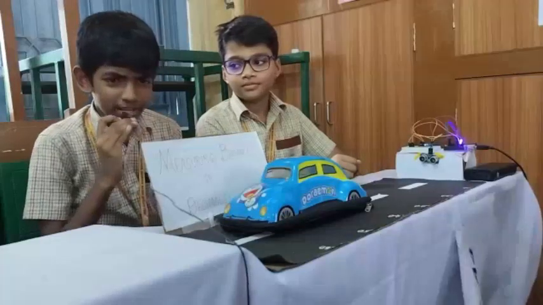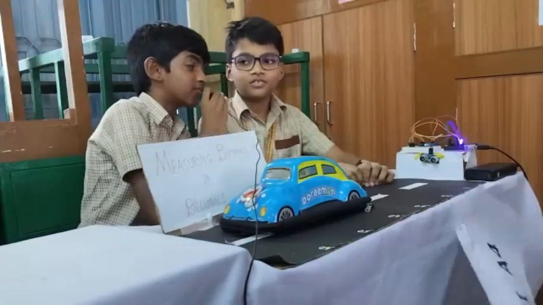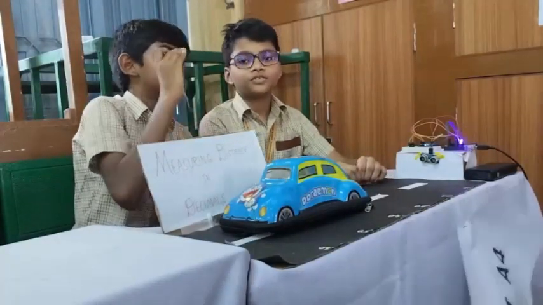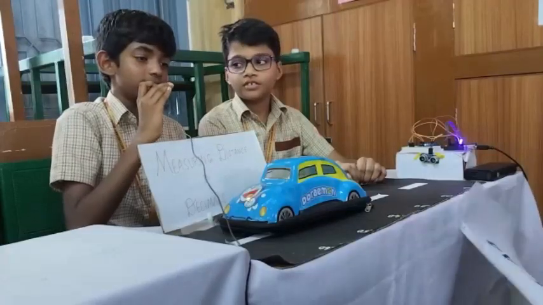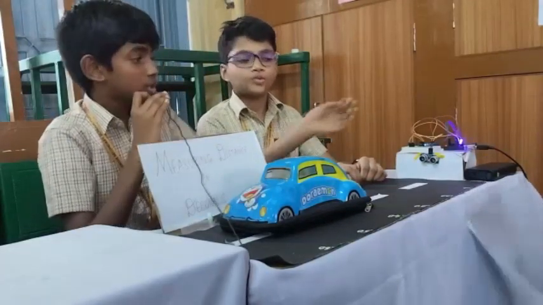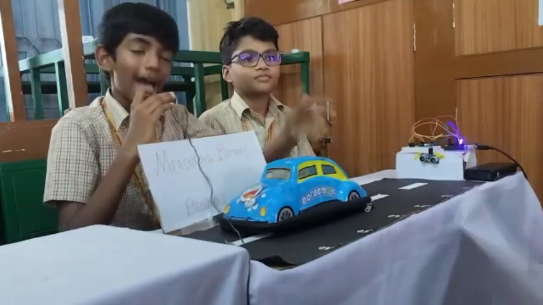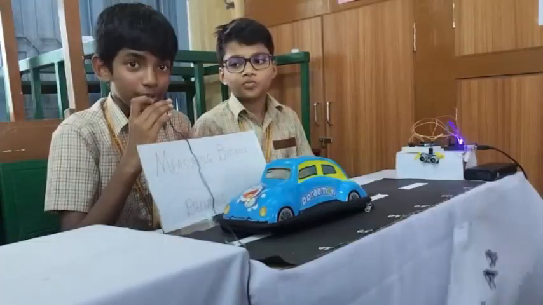My name is Mahat Saravanan and my name is Nitin Matthew. We are of class 6A4 and today we are going to talk about decimals. So our title is measuring distance with decimals, and we've used an ultrasonic sensor to find out the distance between the ultrasonic sensor and the object. So my partner will now explain to you how it works.